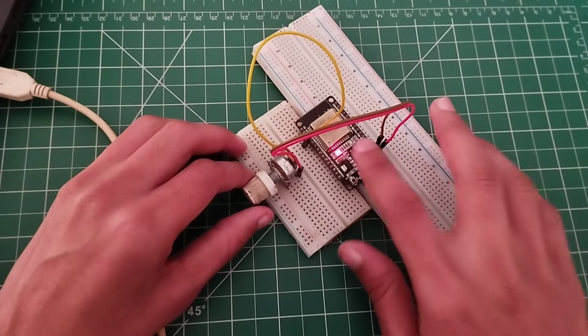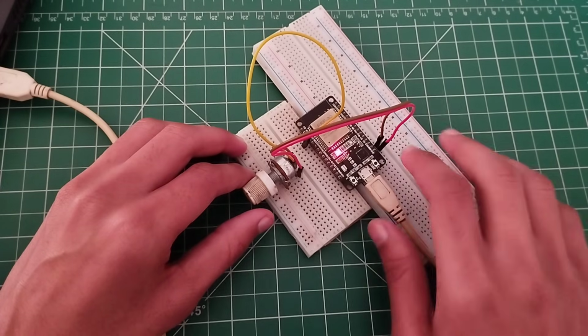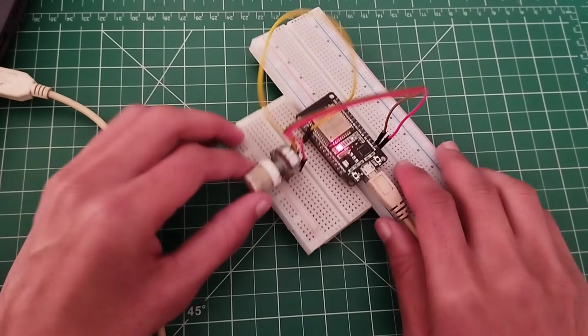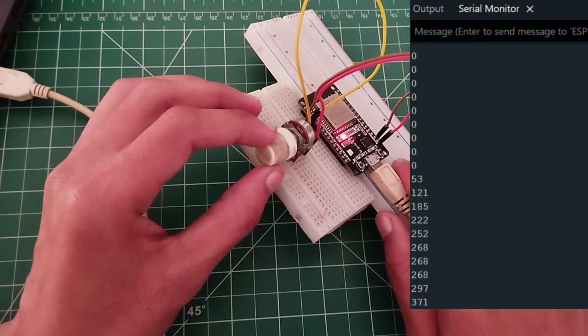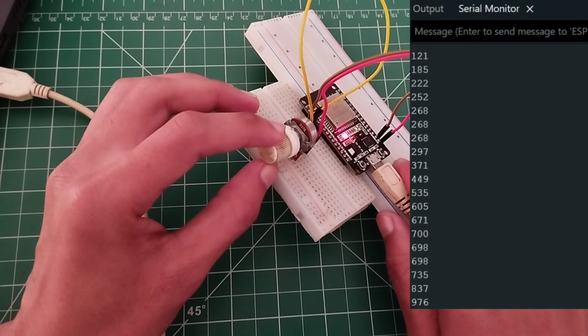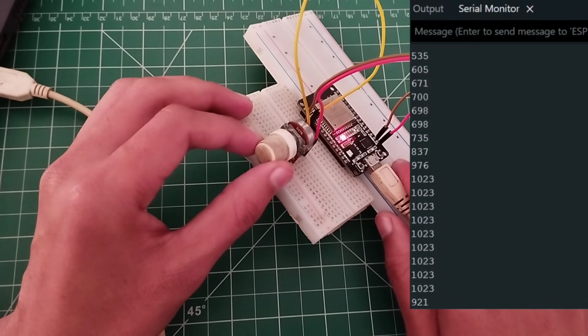Now you can also change the resolution of the ADC of ESP32, not the core hardware but using the program. Like this time I will rotate the knob of this potentiometer and you will see the maximum ADC value will be 1023 and not 4095.